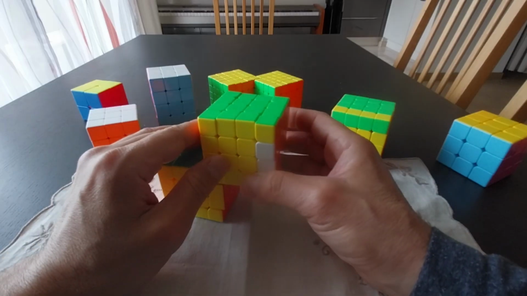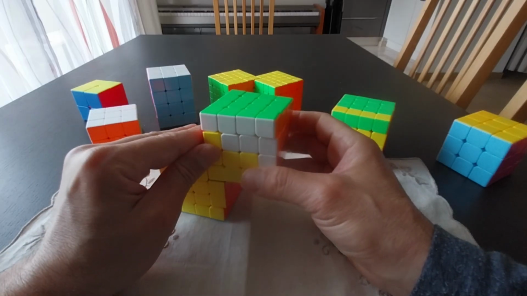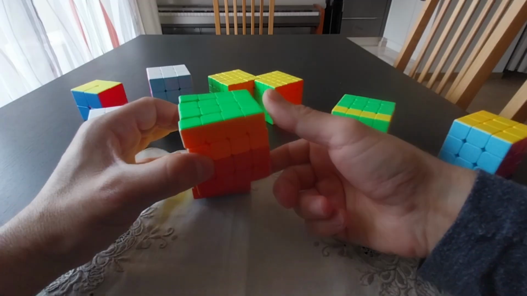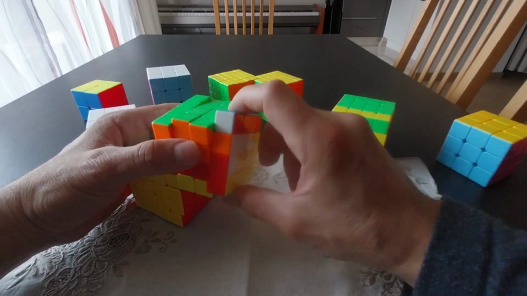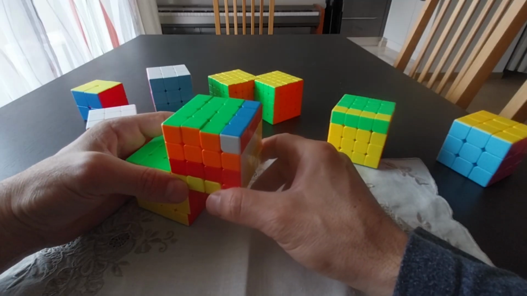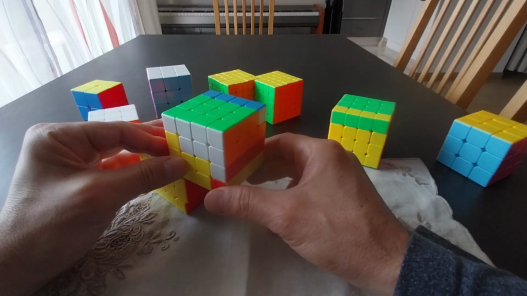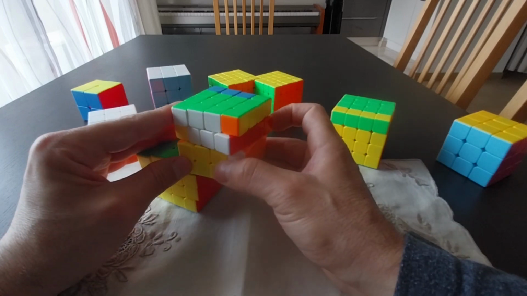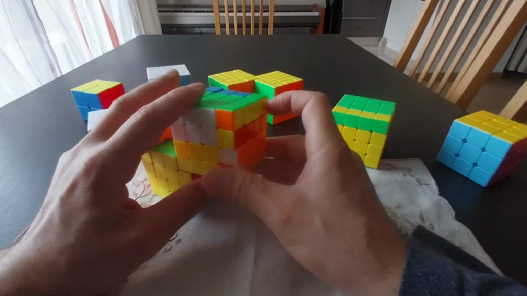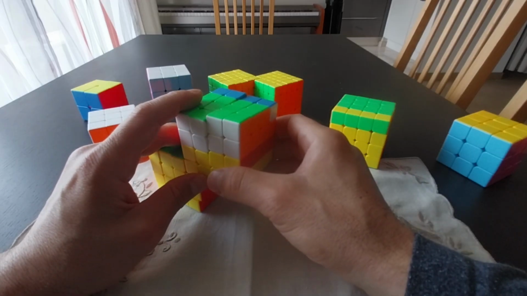So what we do is we move these two like this. Now I need to move this face, but I cannot do it from here. So I will move all this block, this front 2 times. Then I move this block back, and this front 2 times, and then this middle layer 2 times, the front 2 times.